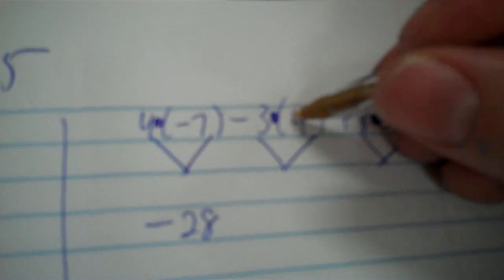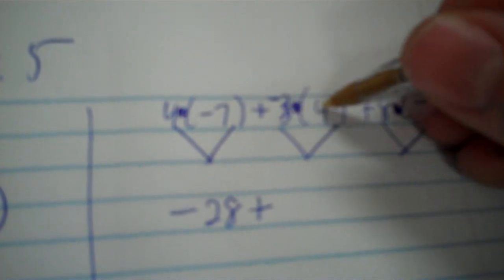Now, mark where you have your times, and know what you're going to be timesing, okay? So positive times a negative is a negative. 4 times 7 is 28. Now I want you to look at this. If that has a minus sign in front of it, that number there, you're going to make it plus negative. Okay? Then you can write plus. Negative times a positive is a negative. 3 times 4 is 12.